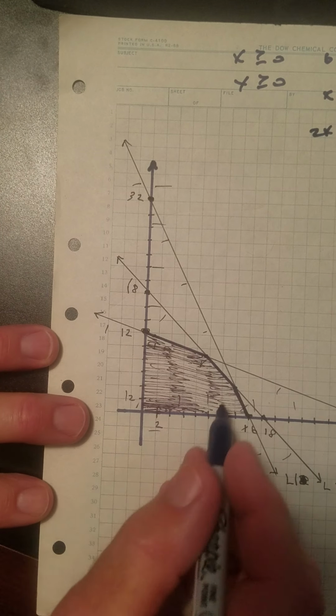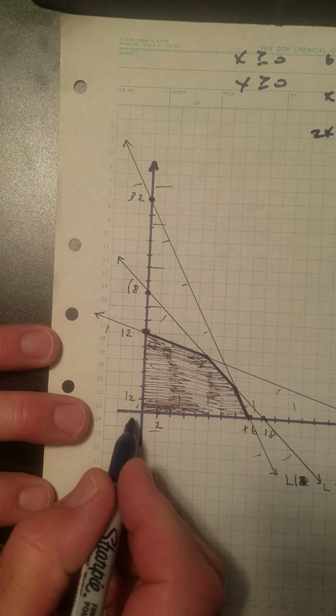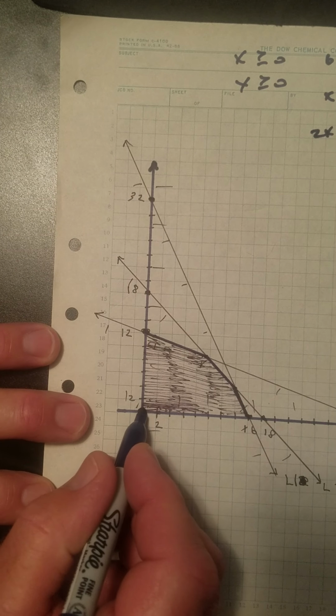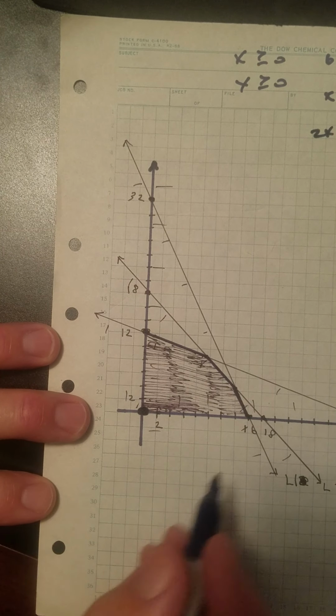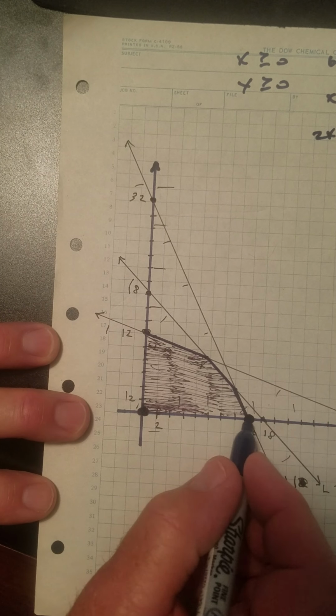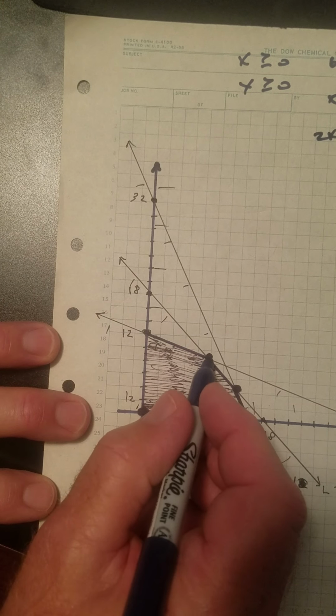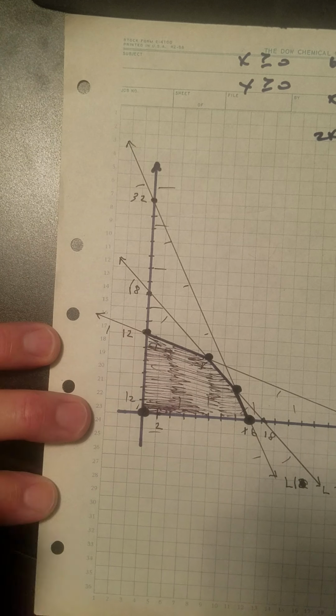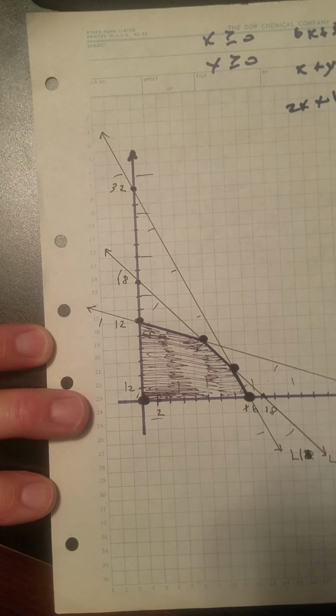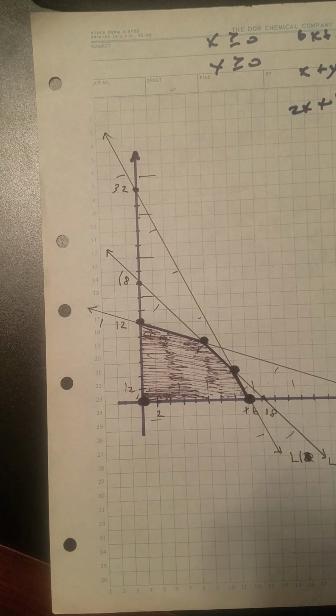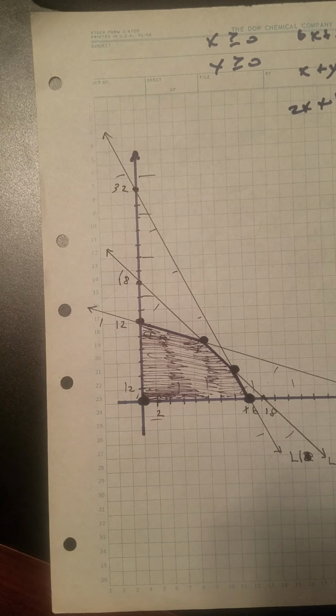And of this polygonal region, you have 5 vertices. You got one there, one there. There's a vertex here, a vertex here, and a vertex here. In the next section we'll find out what the coordinates of those vertices are, and I'll show you what to do with them.